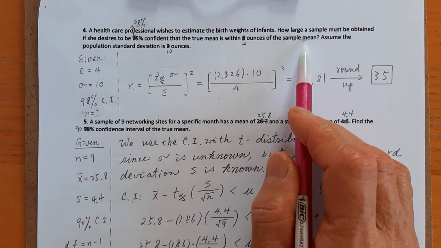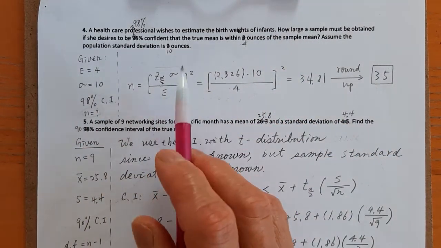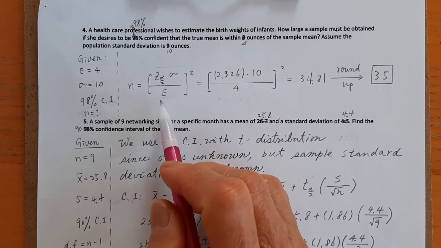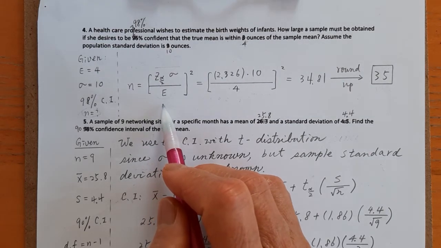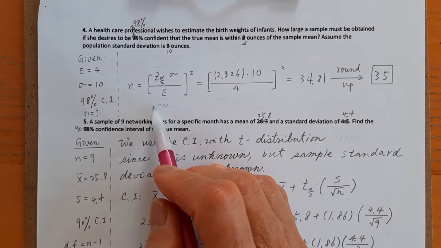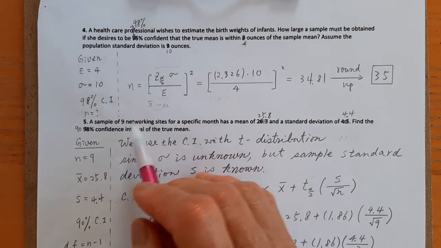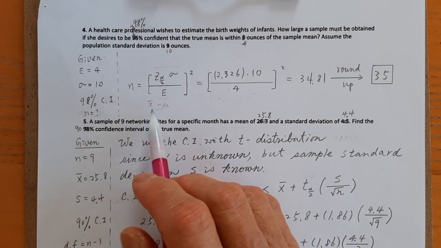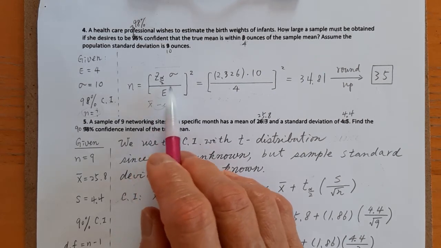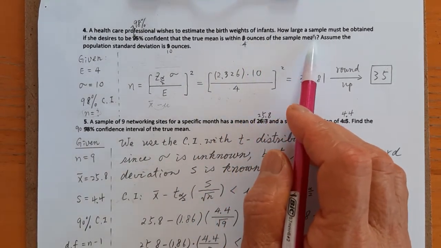4 ounces of the sample mean. So this is E, the margin of error. What is margin of error? It's the difference between the true mean and the given sample mean. The difference between the sample mean and the true population mean. The error is 4 ounces of the sample mean.